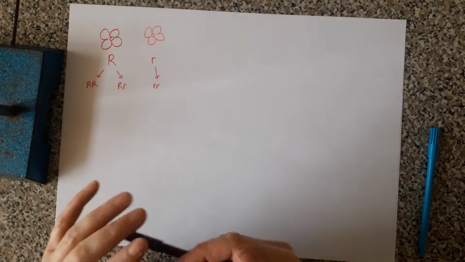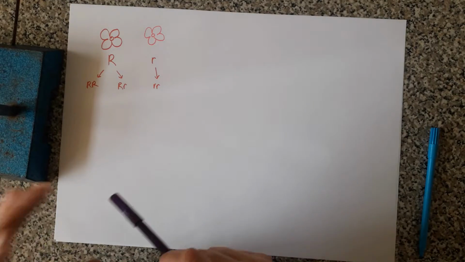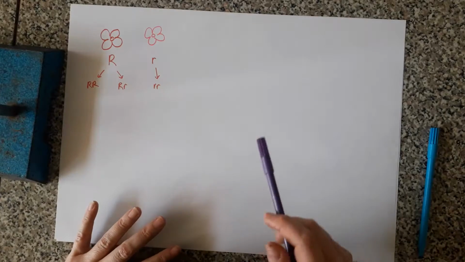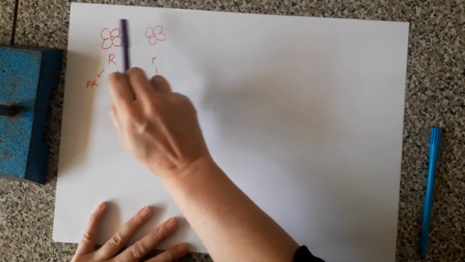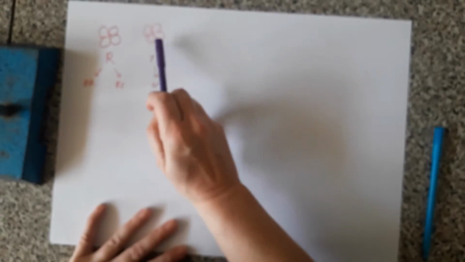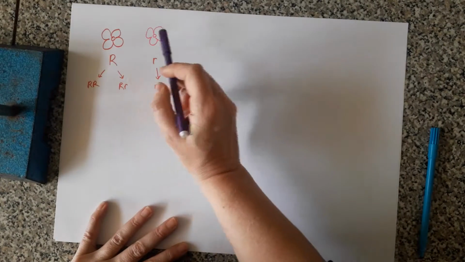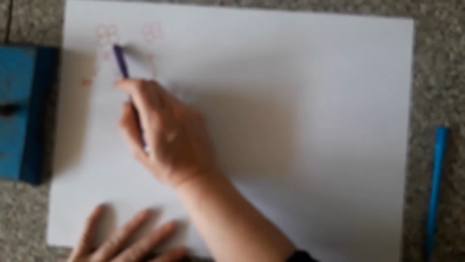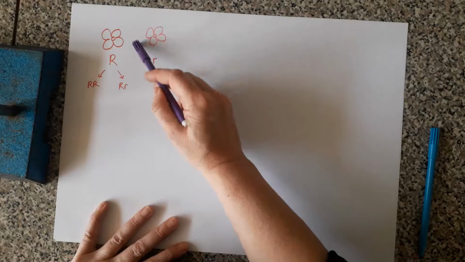So let's go back to our flower example for two reasons. One is flowers are easier to draw, and second, I like flowers. And so we've got our red flower and our pink flower. Now remember, the gene is flower colour, the alleles are red or pink flower colour, and the reason for that is that the red flower makes a lot of a protein that appears red, so it makes a lot of that protein in its petals. The pink flower makes less.